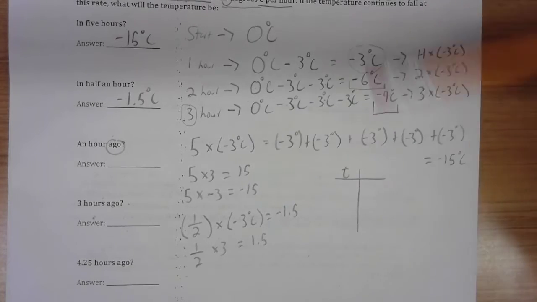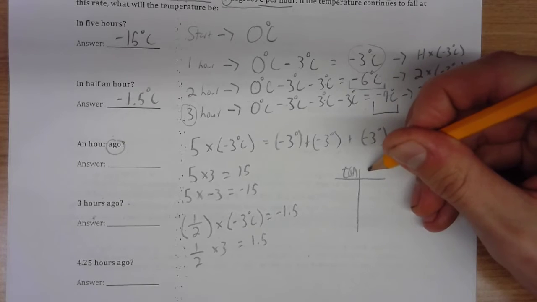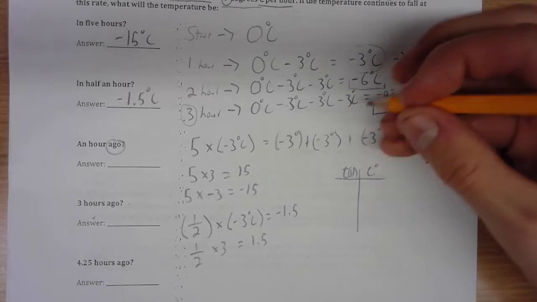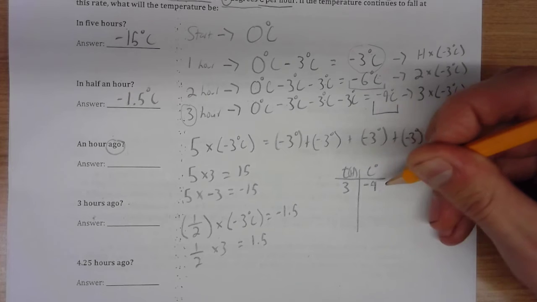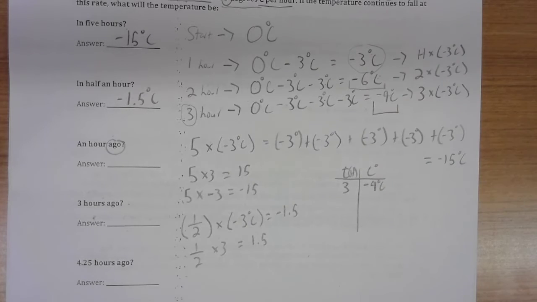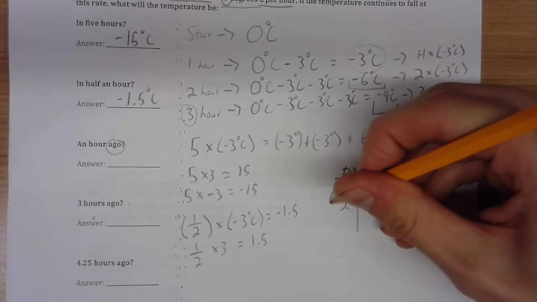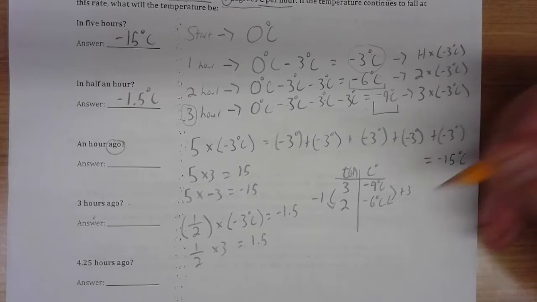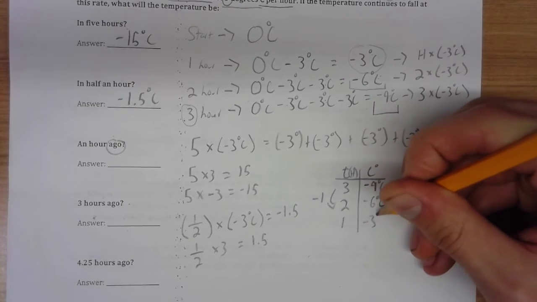This over here will be time in hours, and this over here will be degrees in Celsius. So we know that at hour 3, our temperature outside is a negative 9 degrees Celsius. We know at hour 2, we are negative 6 degrees Celsius. And to go from here to here, we know that when we reduce by 1 hour, we are increasing by 3 degrees Celsius. So let's keep going. 1 is negative 3 degrees Celsius.